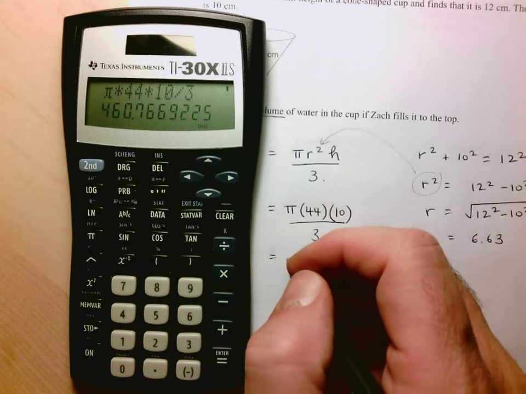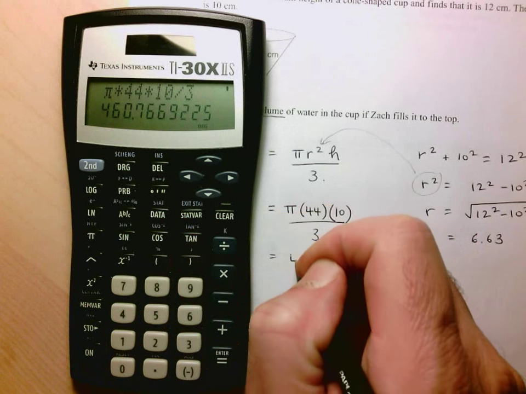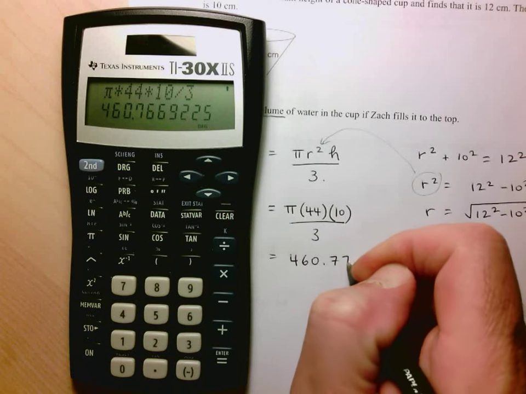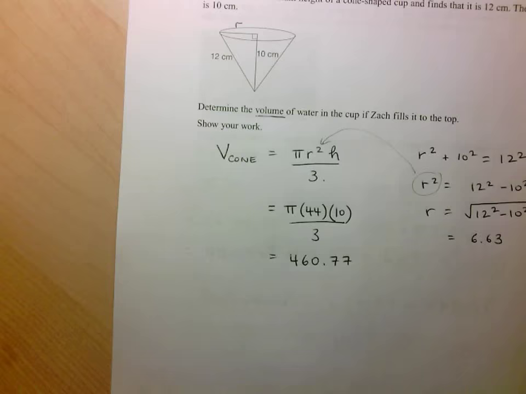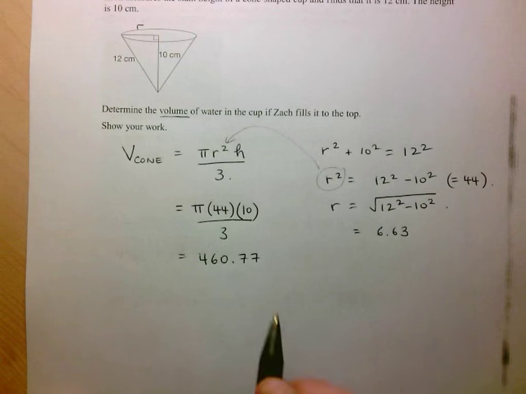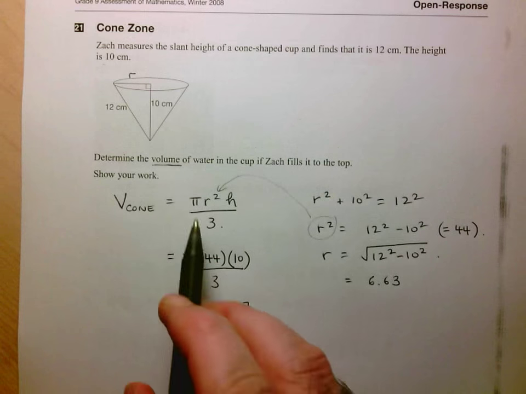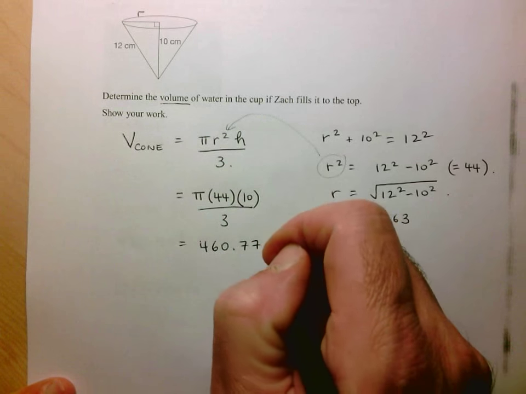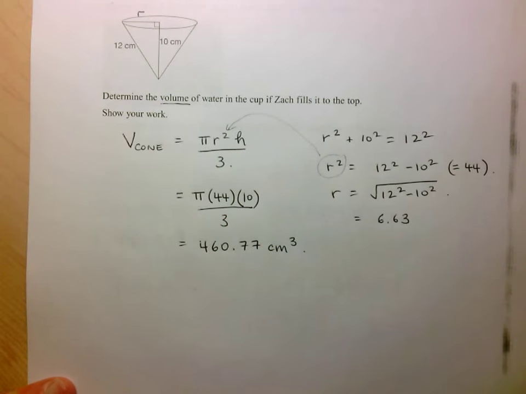460.77. Okay, and since this is my final answer, now I have to put in the units. I see everything's in centimeters, so since it's volume, it's centimeters cubed. Okay, and there's my answer.